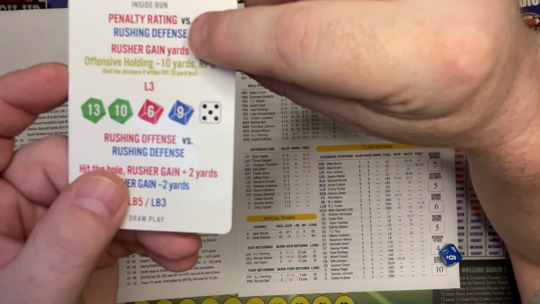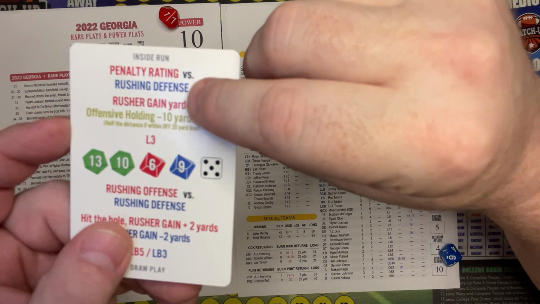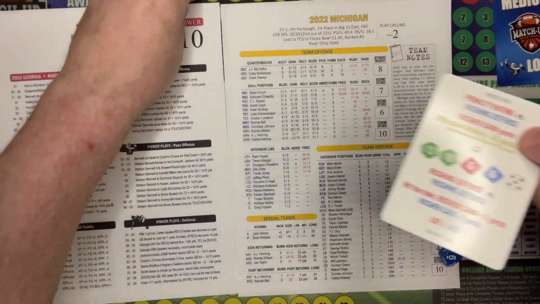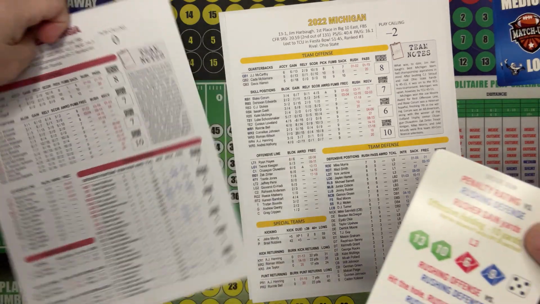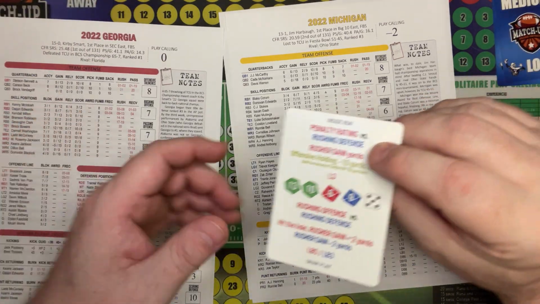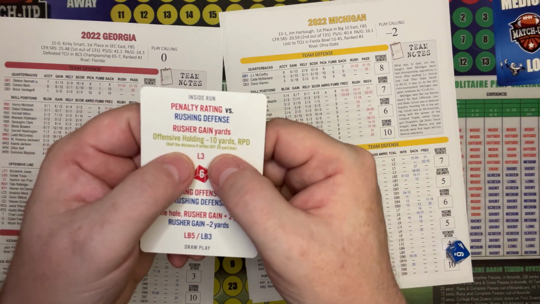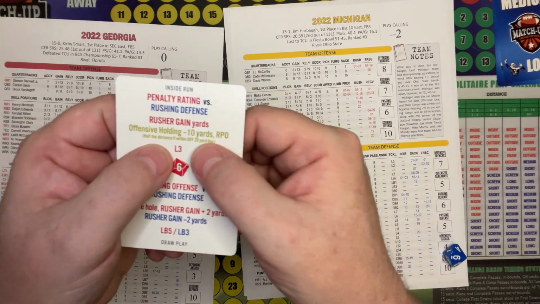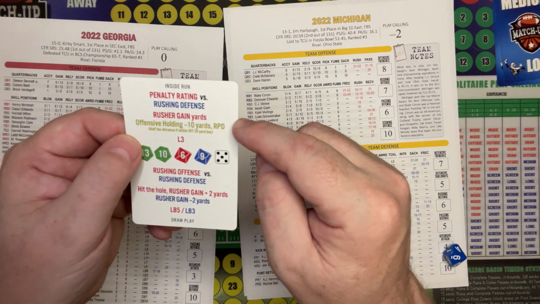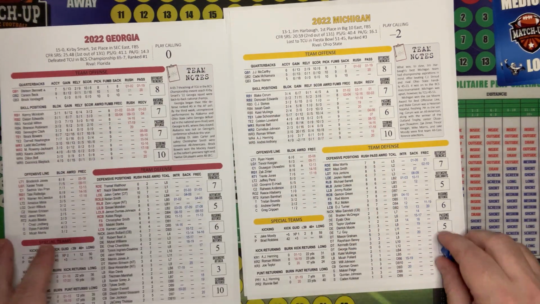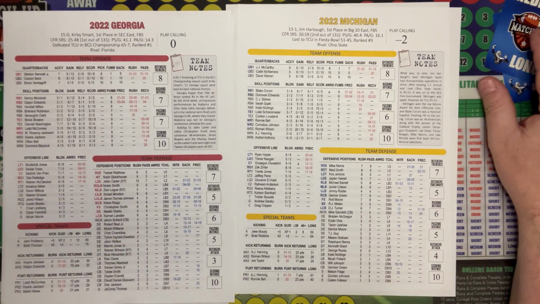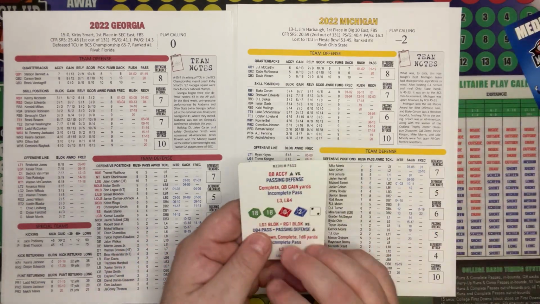You can see rushing defense. Had Georgia won the play, they would get rusher gain yards, which means whoever the rusher was, they would get his gain amount of yards. However, because the Wolverines won this play, it is offensive holding, minus 10 yards, replay the down. That's how you resolve a matchup. That's the basis of the entire game.